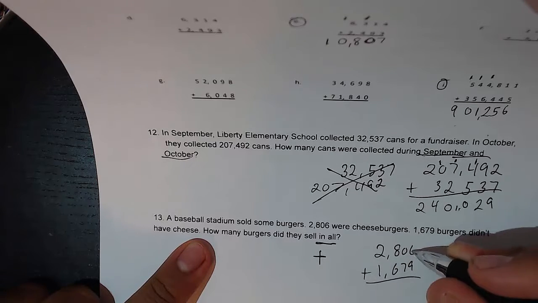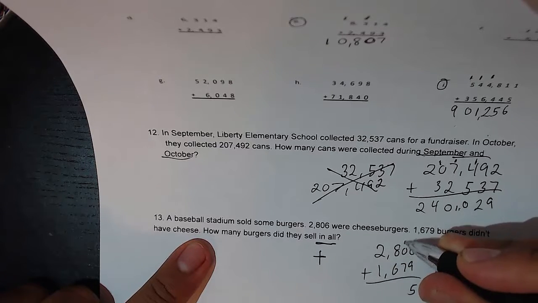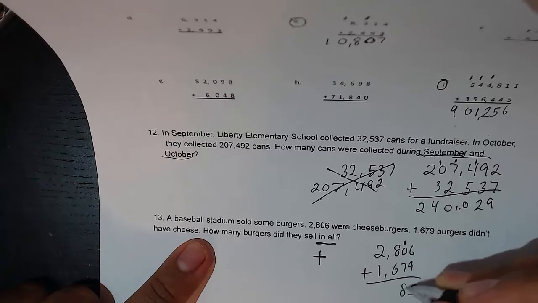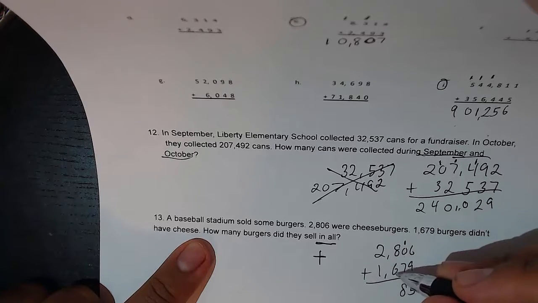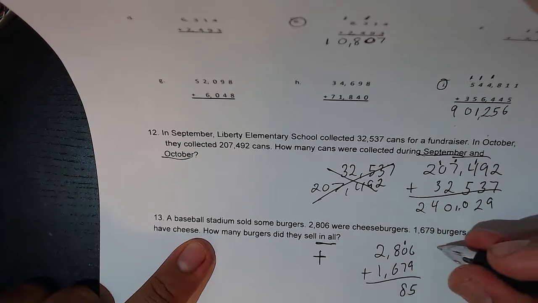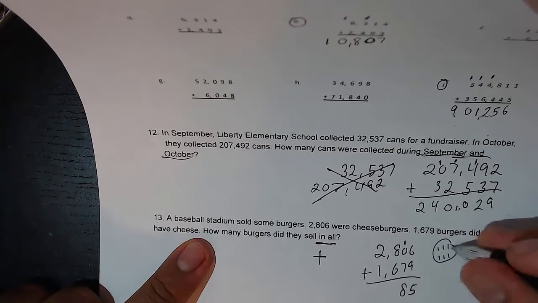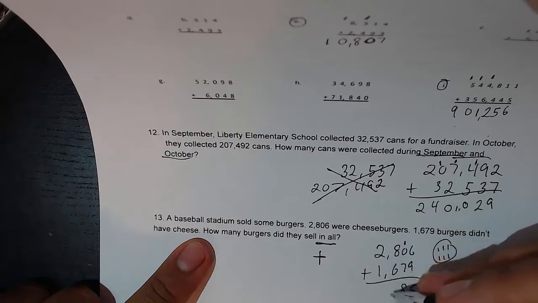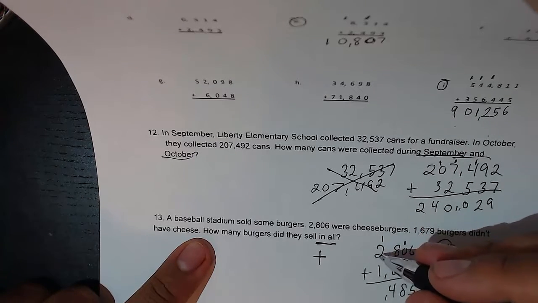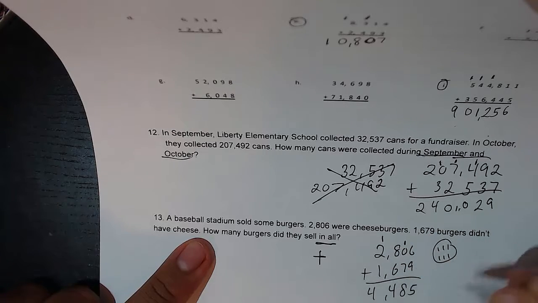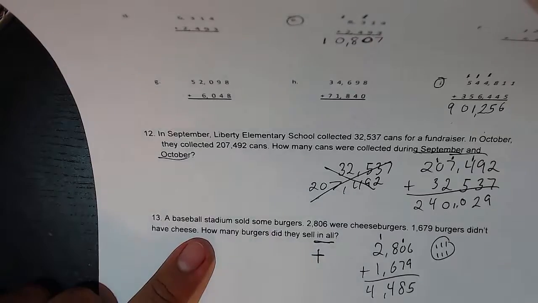We add those together. 6 plus 9, that's 15. Carry the 1. 1 plus 7, that's 8. 8 plus 6 is 14. Here we go. 1 plus 2 is 3, and 3 plus 1 is 4. They sold 4,485 hamburgers in all.